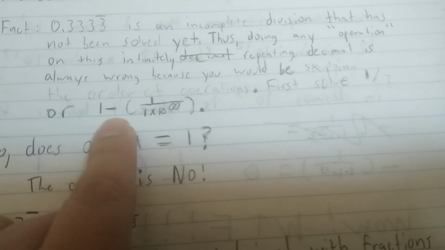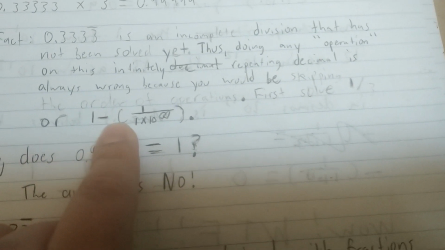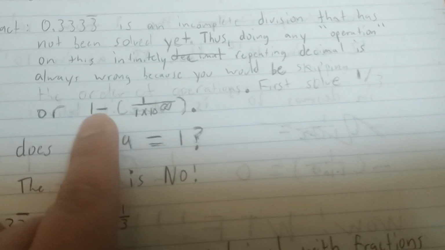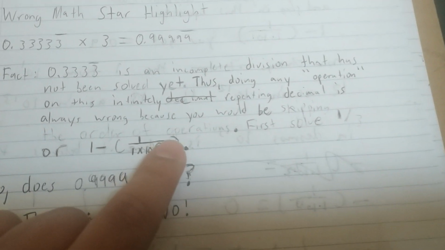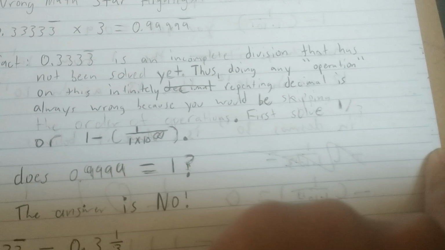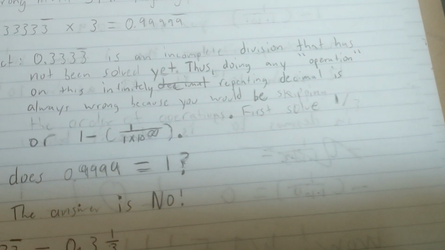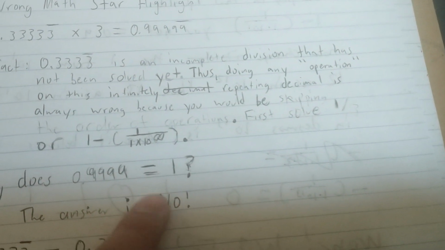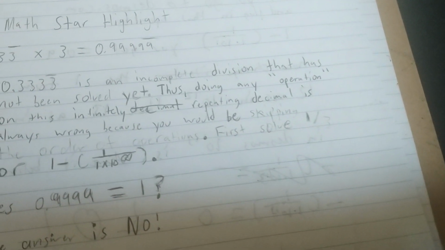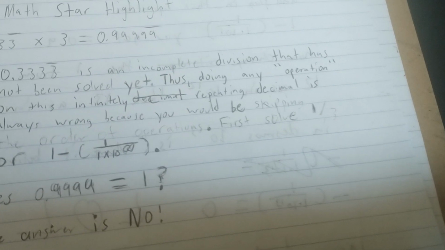It's always this minus. You could probably get something with multiplication, division, or other things to get 0.999, but I doubt it. To get it from division, it would be 99999 to infinity divided by what, or is it the other way around? I don't know. It just doesn't work.